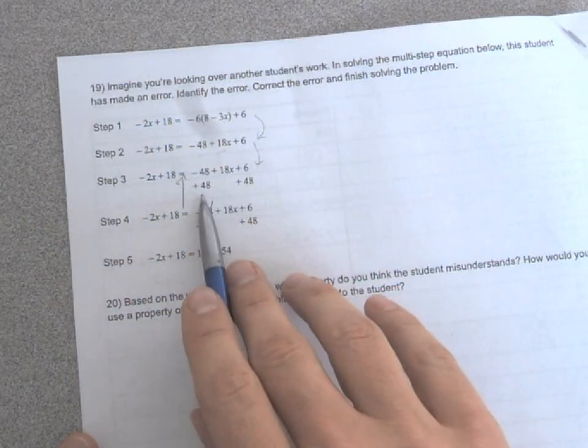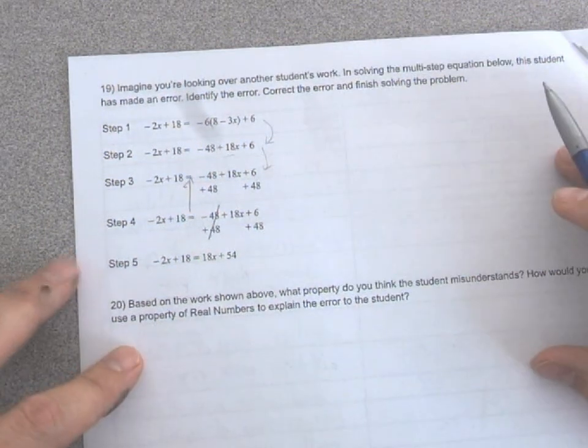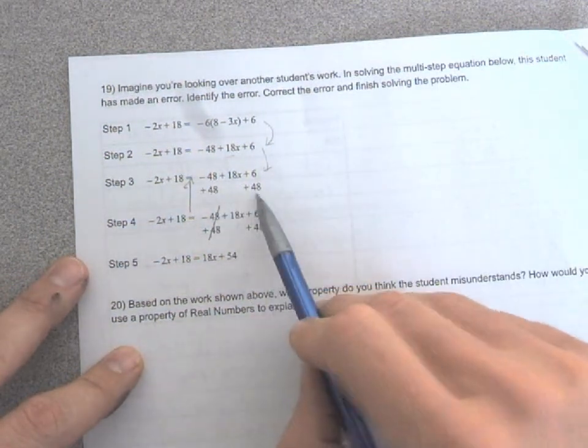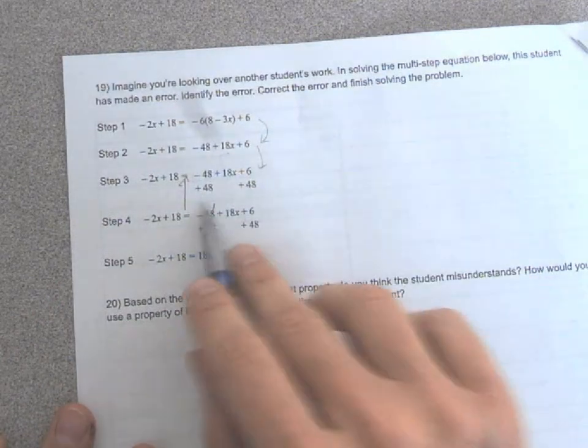But this is adding 48 on the same side of the equation twice. So you're actually not keeping these sides balanced. You just added 48 and 48. You just added 96 to the right side of the equation, and you didn't add it to the left side of the equation. Okay, so this is actually not correct.